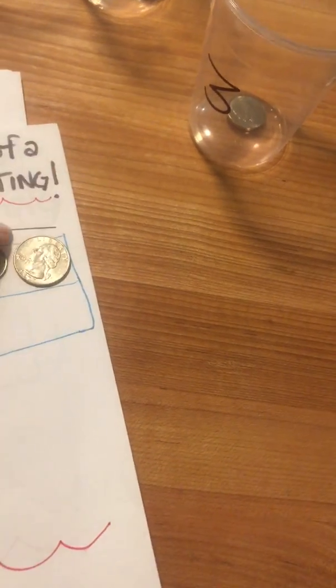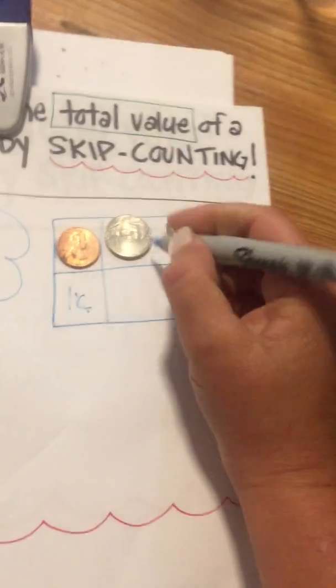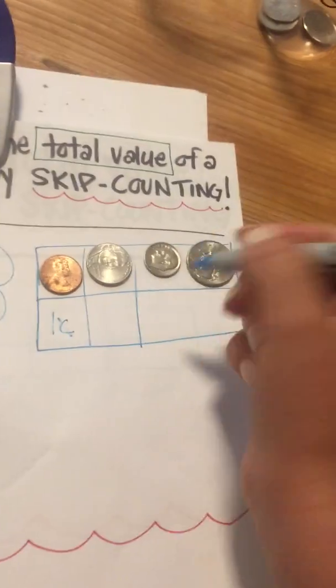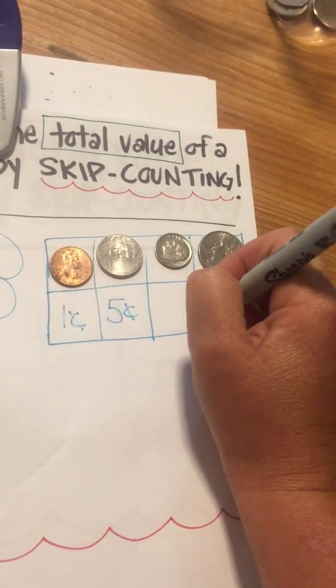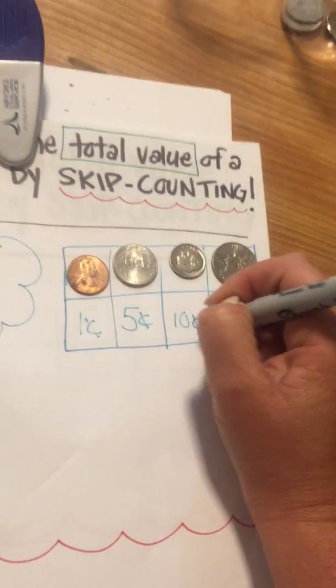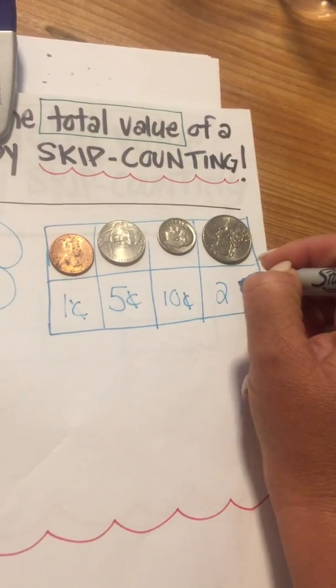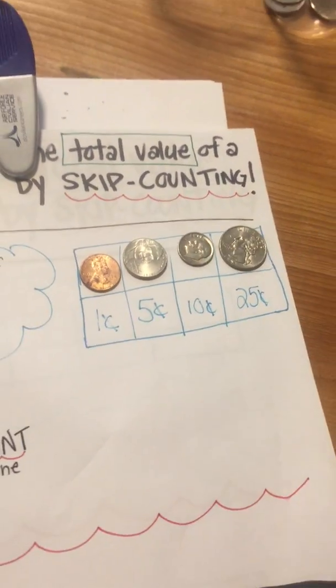So this is going to become our class anchor chart. This is the part that we built together. We go ahead, we write 5 cents. I do it with them. They can sky write with me. 10 cents. They'll go ahead, they'll sky write with me. 25 cents. They'll sky write with me.